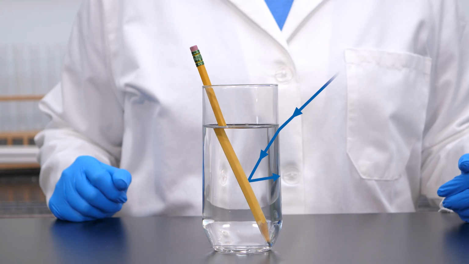When the reflected waves pass from water back into air, they refract again, but this time they speed up and change direction. Since the light waves have changed direction, we see that part of the pencil from a slightly different angle. The refraction of light from the pencil is an interesting phenomenon, but refraction has some practical applications.